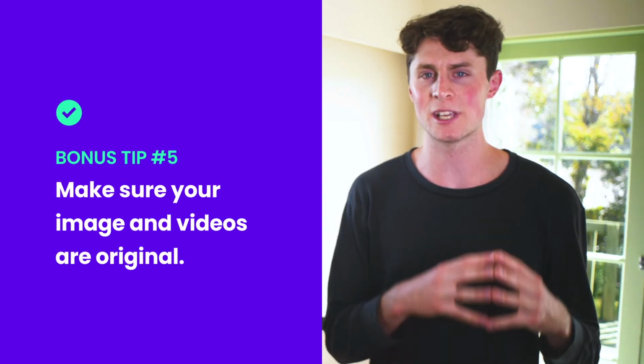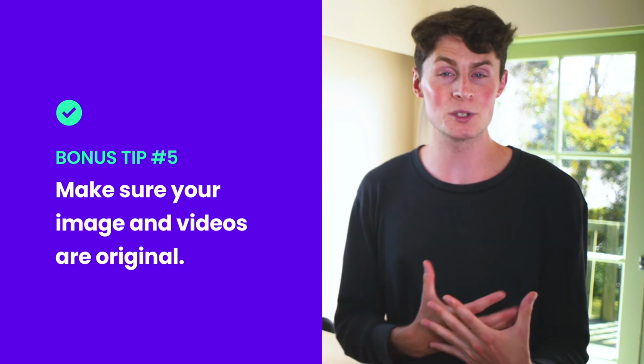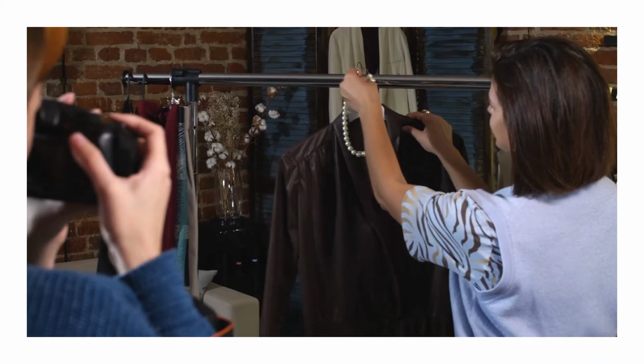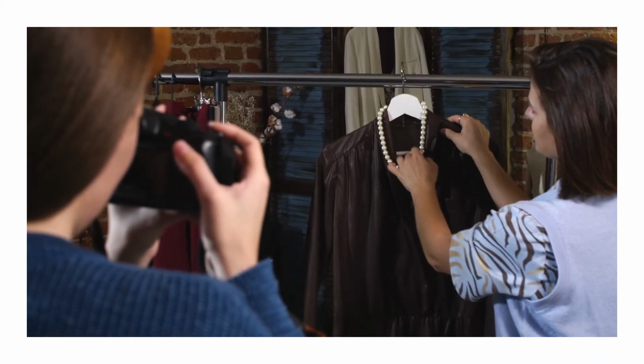Make sure that your images and creatives are original. Of course, always in dropshipping, in e-commerce, in business, you want to just make your own content. But I keep seeing people just stealing people's content. This is another reason to not use other people's content, because that content might have already been banned by Facebook. And if you just pop it up, you sink $100 into Facebook ads, it's going to get banned straight away. So don't waste the money. Instead of wasting that $100 on Facebook ads, use that $100 to do a real good product photo shoot. And then you'll stand out from the crowd anyway.